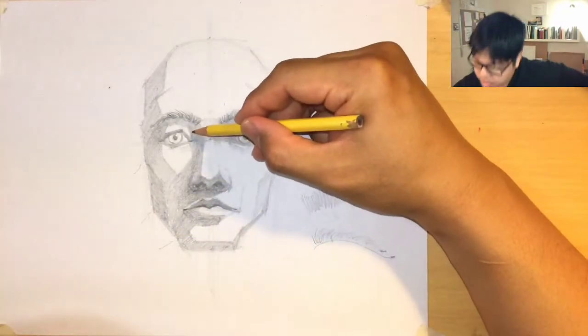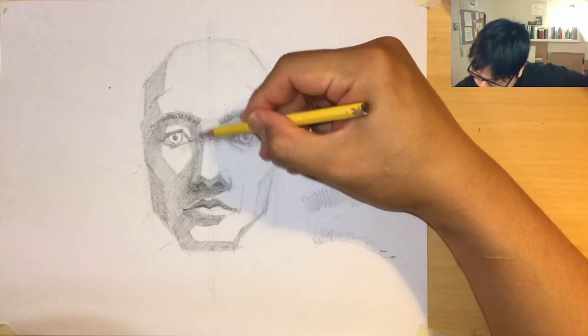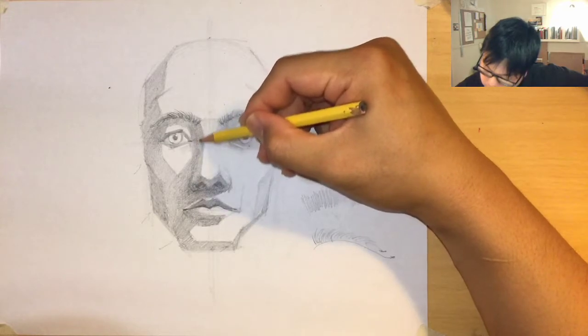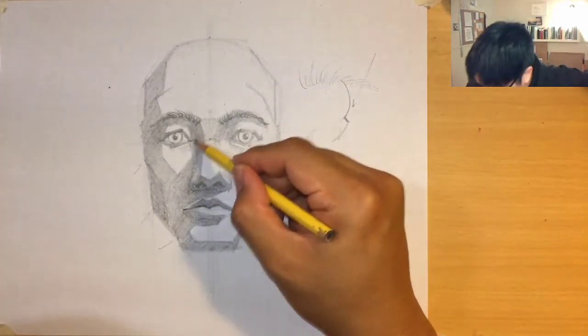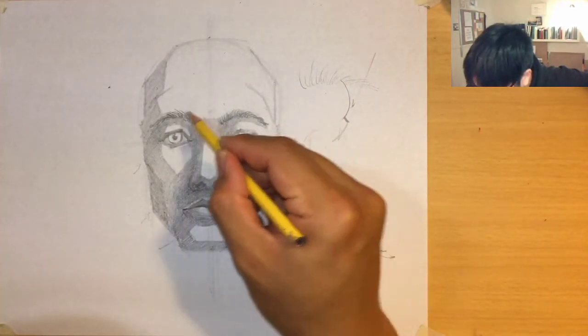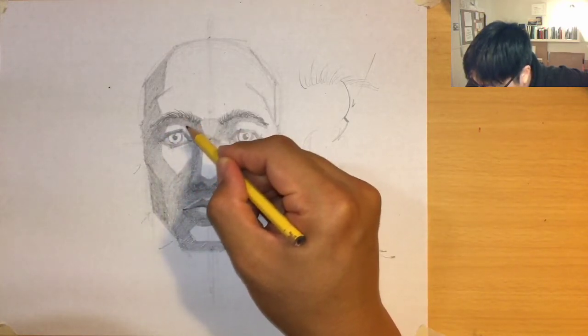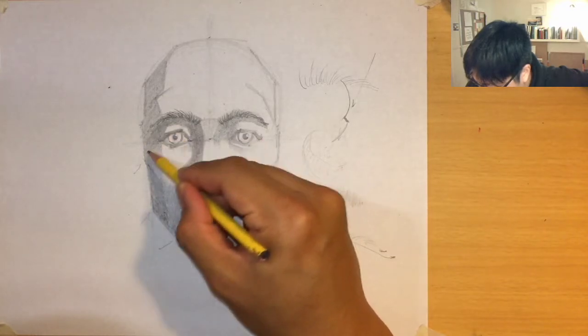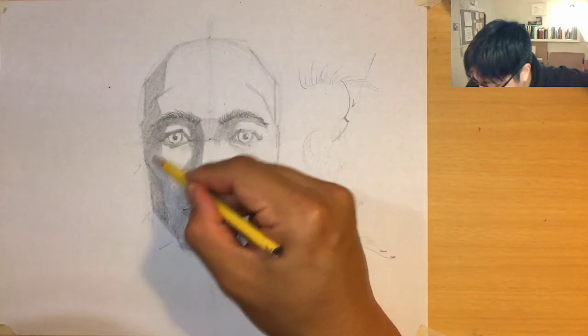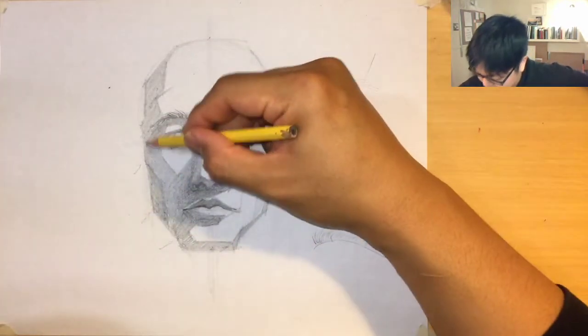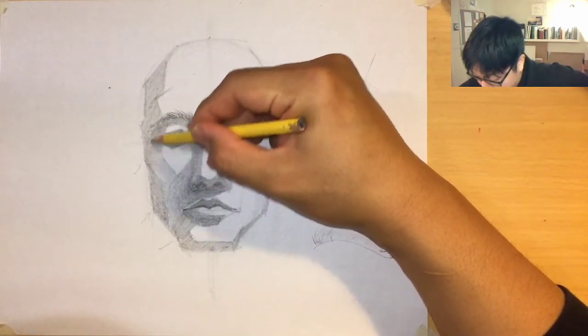The inside of the brow, right before it gets to the eye. I think I want to provide a little more contrast there. And just in case you haven't noticed, I haven't touched a blending stump or anything. Not that I'm against using those tools, it's a great tool, and I actually really enjoy using it.